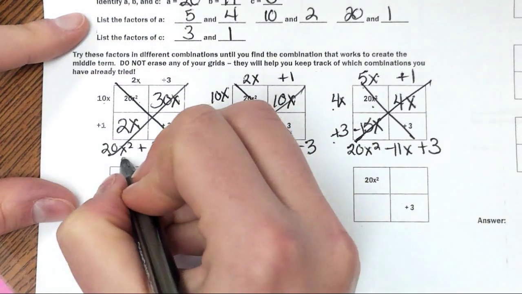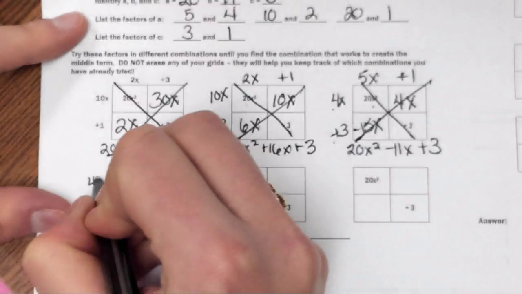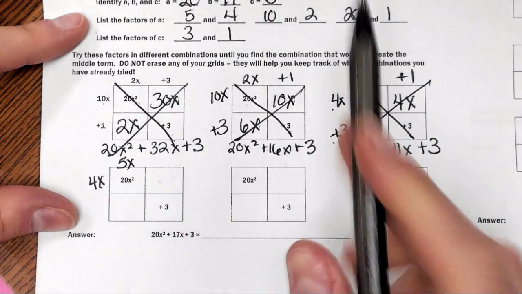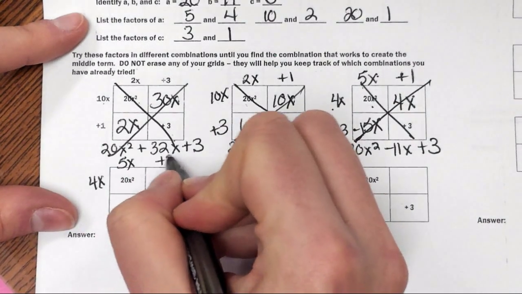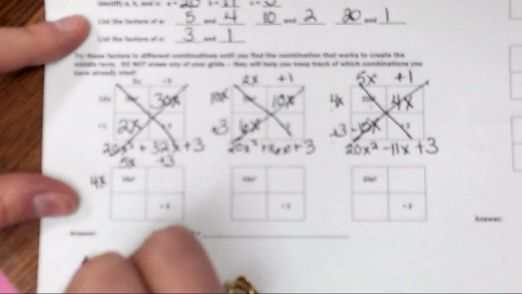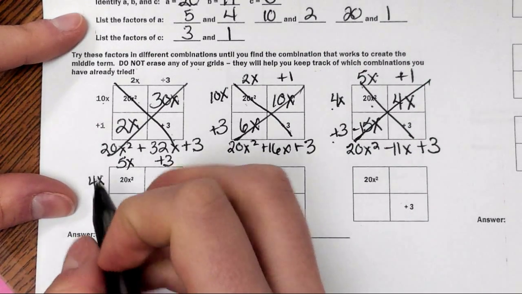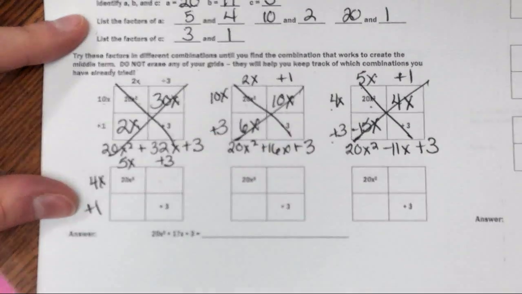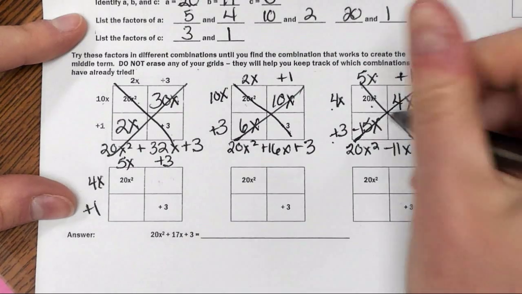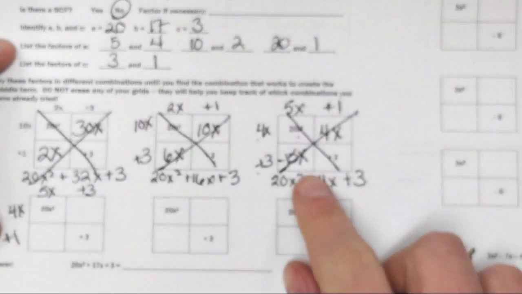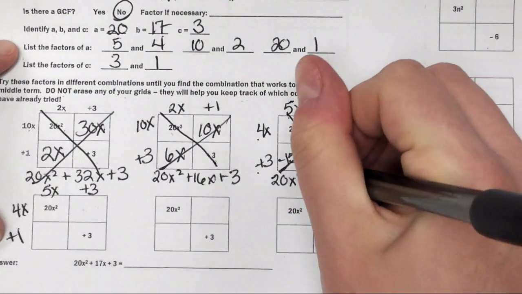We're going to try one more. Let's try the same factors, 5x and 4x. Let's try switching the factors of 3. So we're going to put the plus 3 up top, and we'll put the plus 1 down at the bottom. I'm sorry, this should be a positive 15x up here. So actually, this should be a 19x. I don't know why that says negative there.